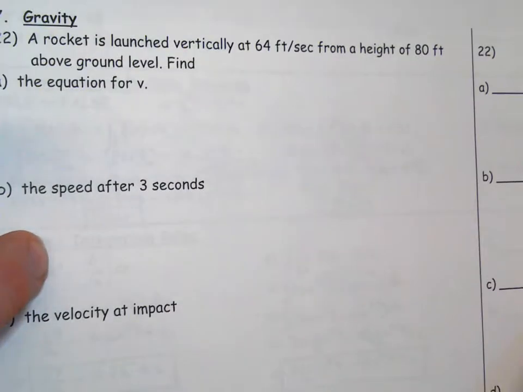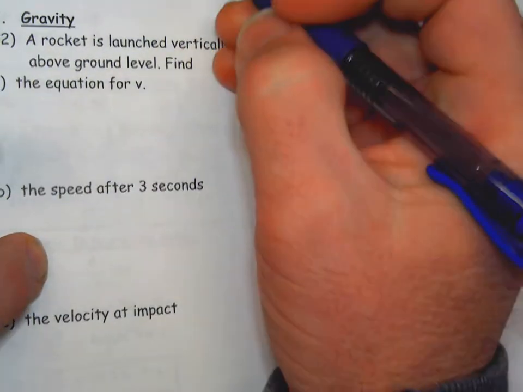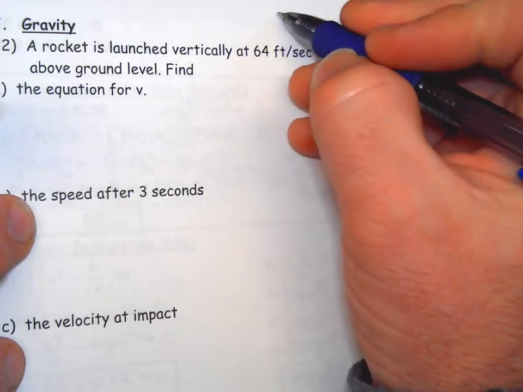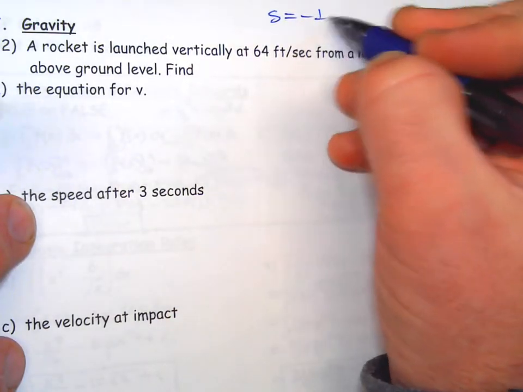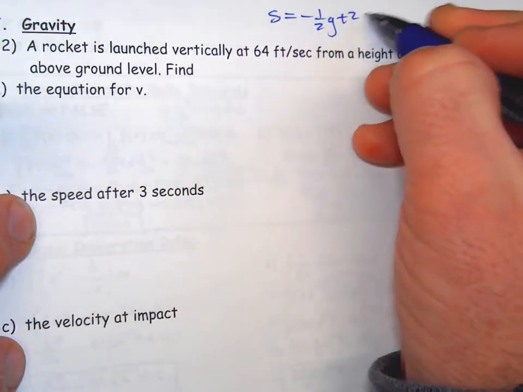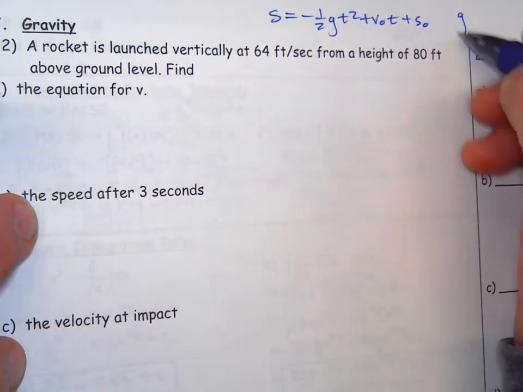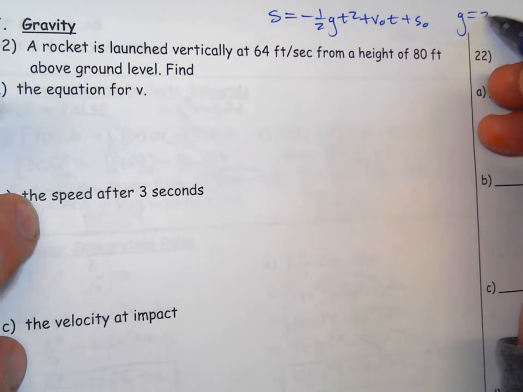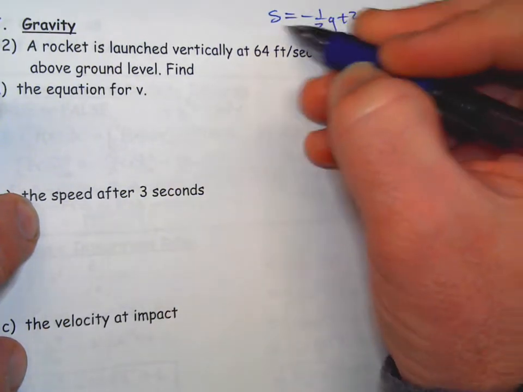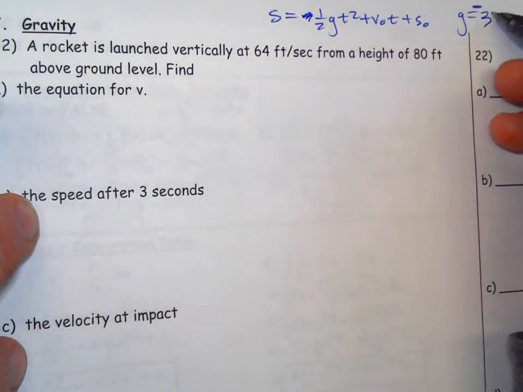Okay, rocket. So this is a gravity problem. So gravity, you guys should memorize. Position is negative 1/2 gt squared plus v naught t plus s naught. Now for us, actually, g is negative 32 feet per second squared.